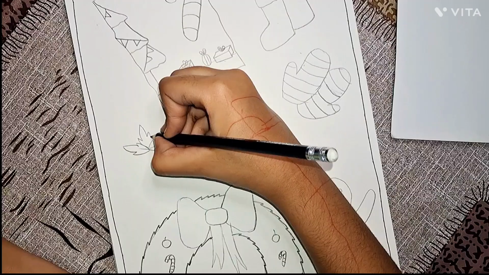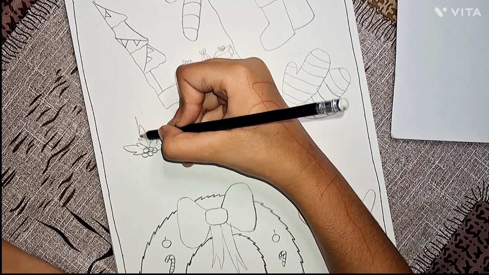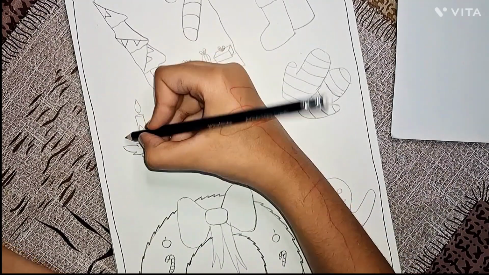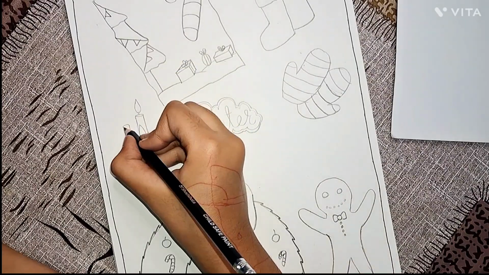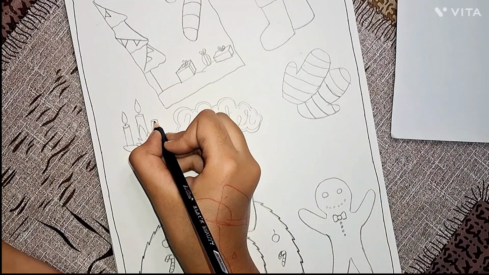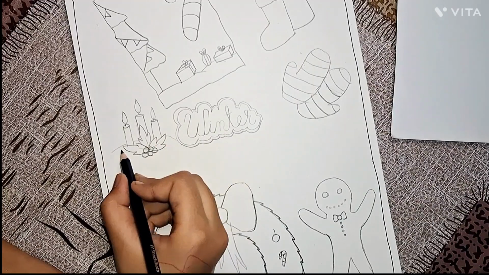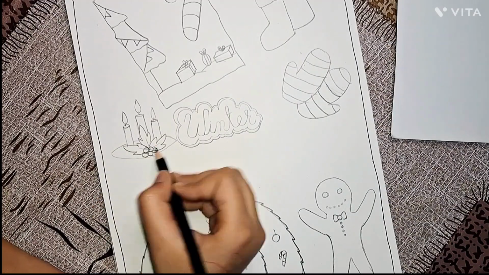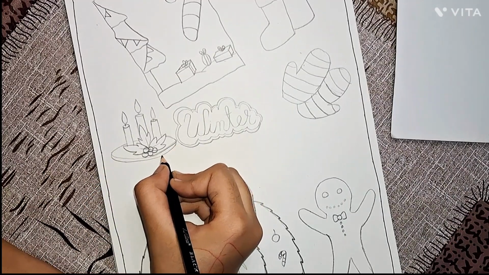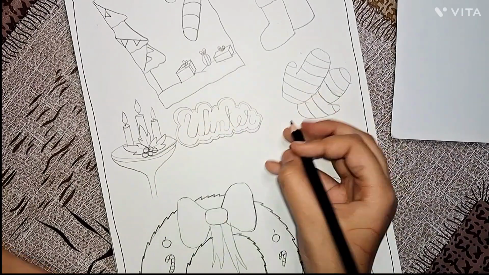Next I'm making some leaves and some berries. These will be colored red and we'll make 3 candles. So 2 lines, we'll make a curve on top of them and another curve and then a small line going and a leaf shape to show the fire. We'll make 3 of them. Now we'll make this type of structure because I wanted to show that they are on a surface. We'll take the diagonal lines down.